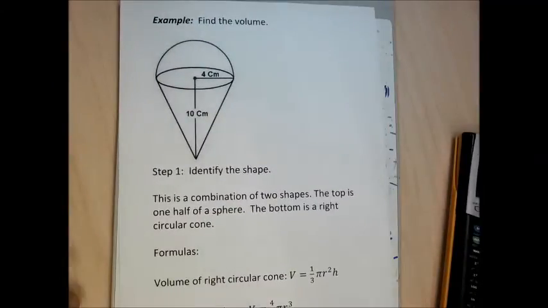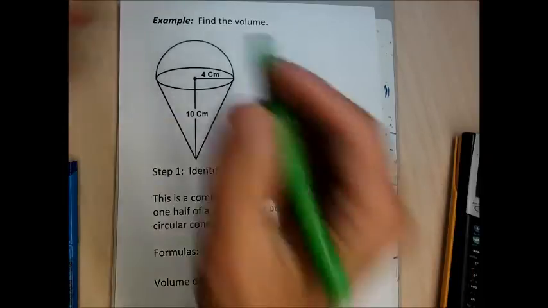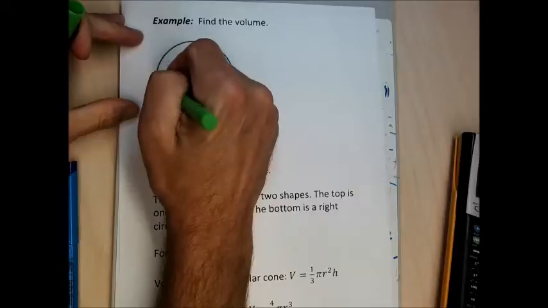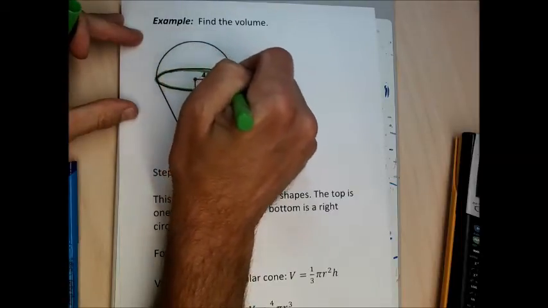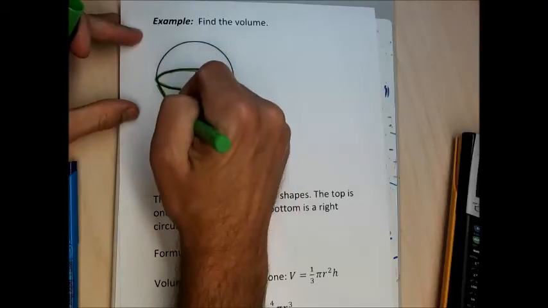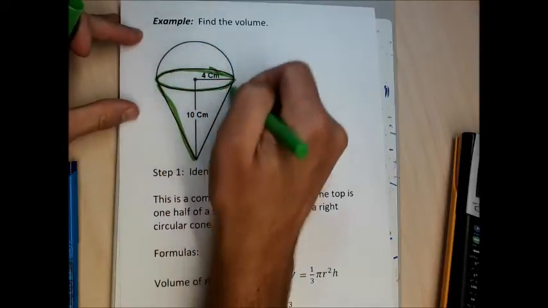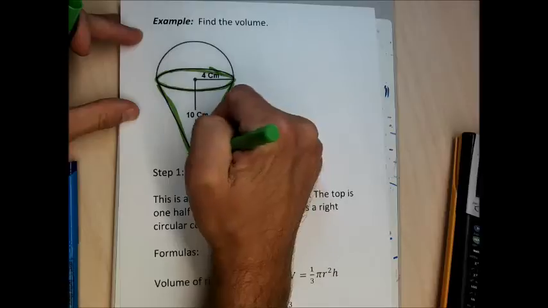This is a tough problem for a lot of students because it's an odd shape. This figure has a cone in it, but it's not just a cone. It's a blending of two shapes. So the shape that I'm going to worry about here, the bottom of it, is a cone.